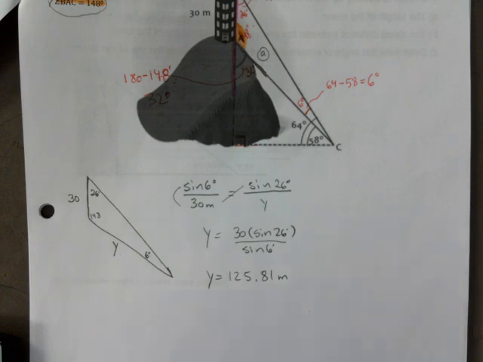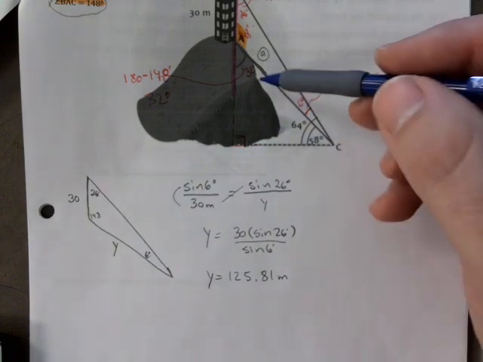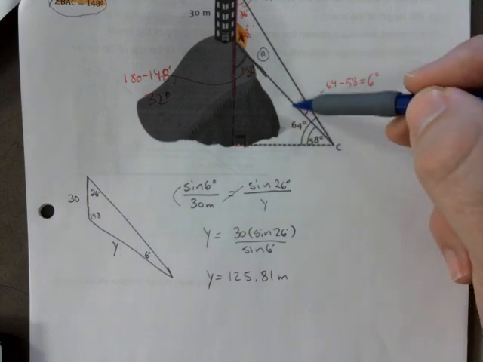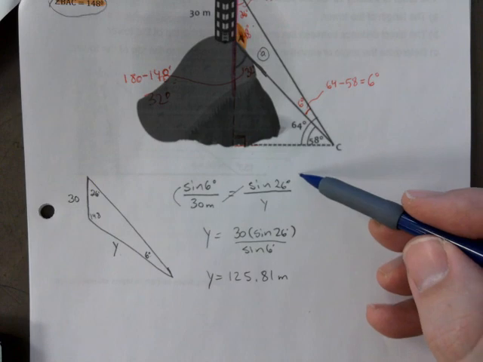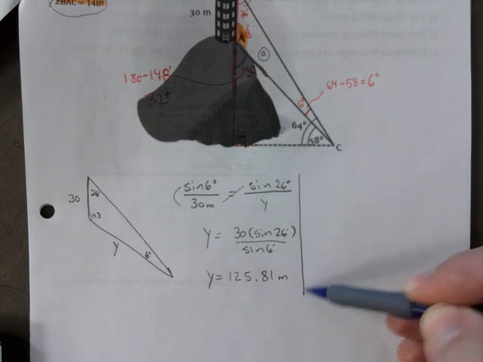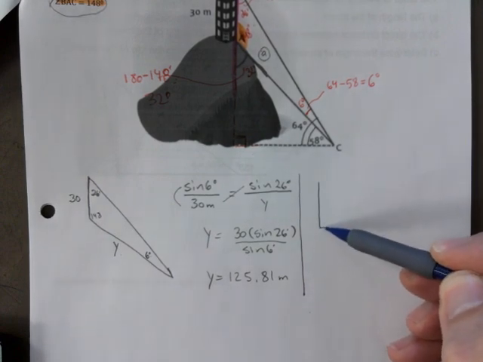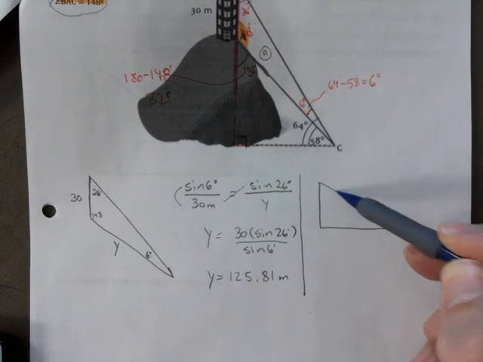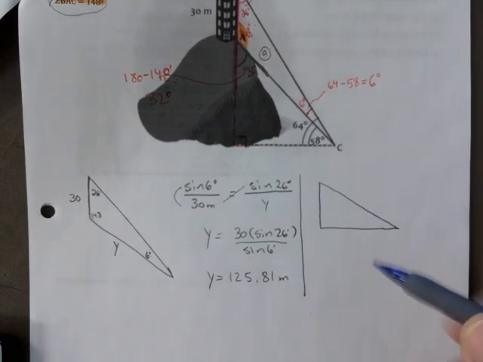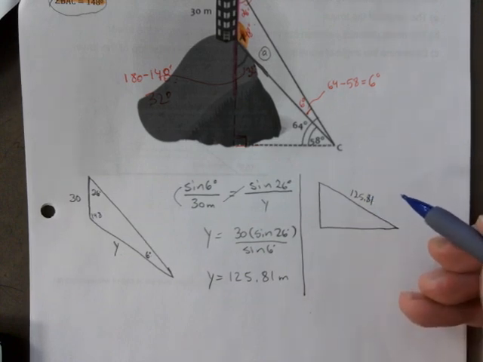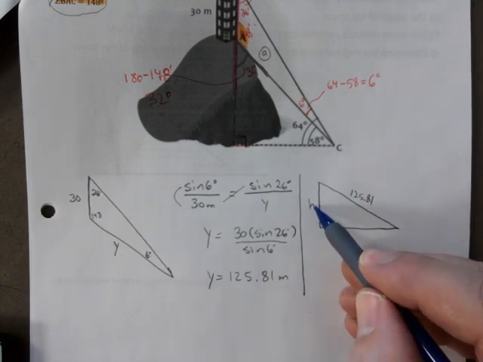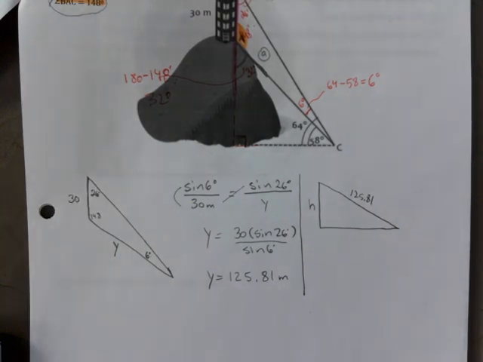And now I'm going to solve for page 42. Now that I have this side of this right triangle, I'm going to hone in on this one. I know it might be a little tight, but I'm going to try it anyways. The one you just found is this one for me. I'm going to call this H for height, not for hypotenuse. Okay, don't mix those up.